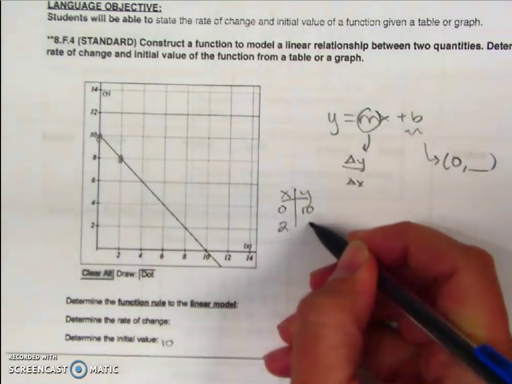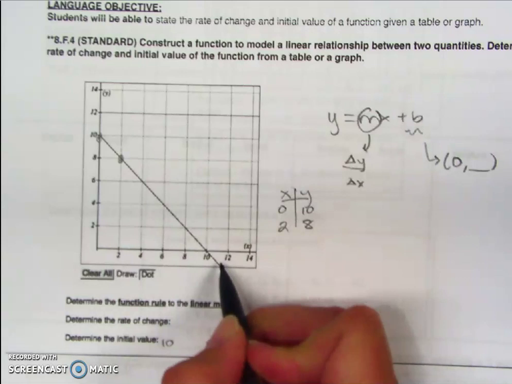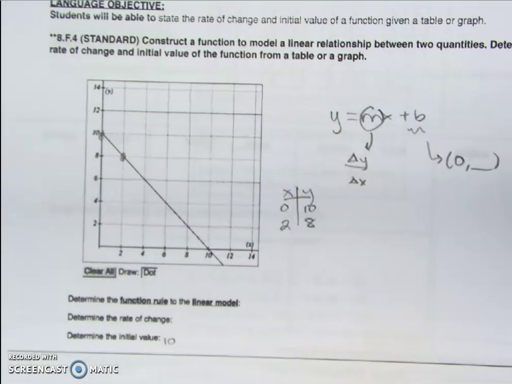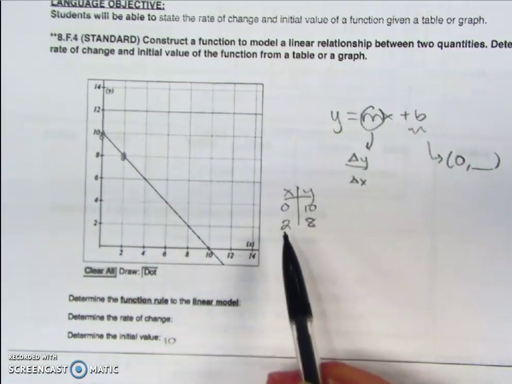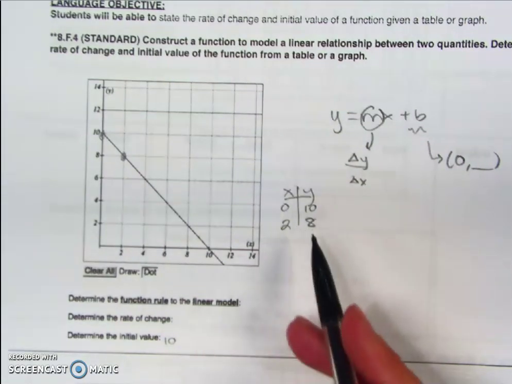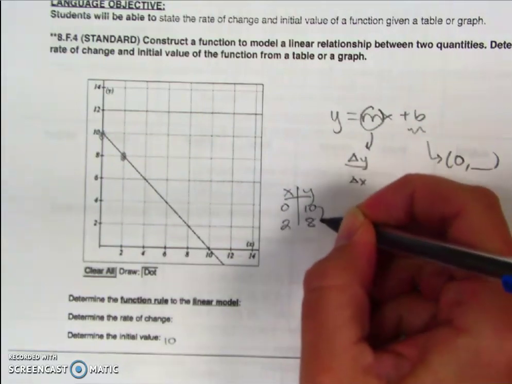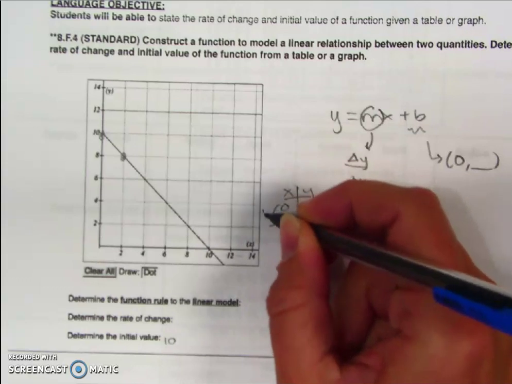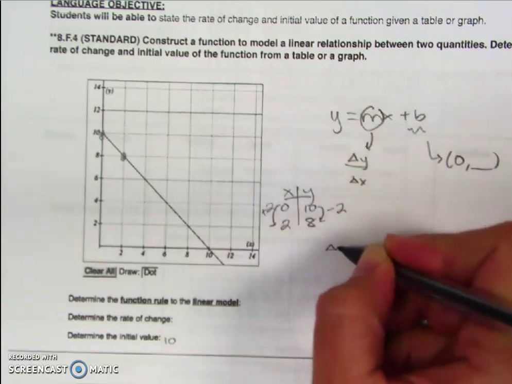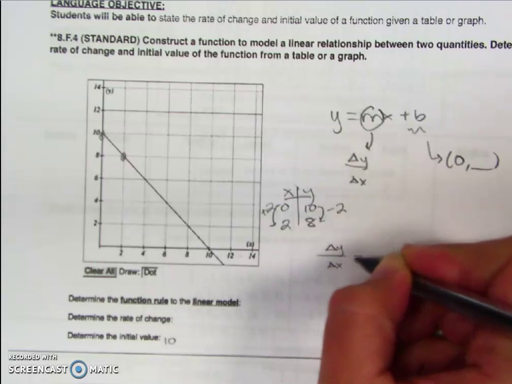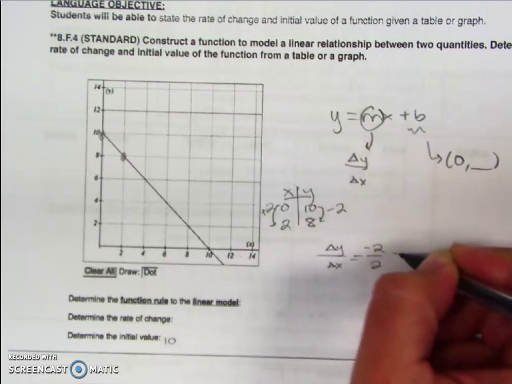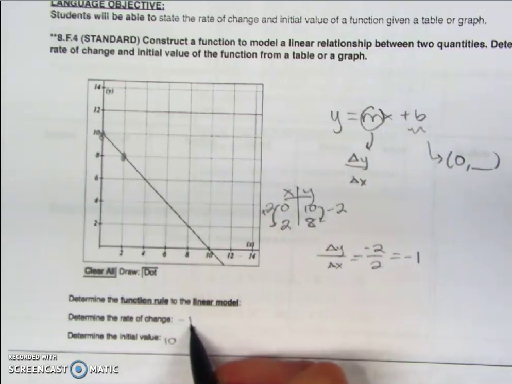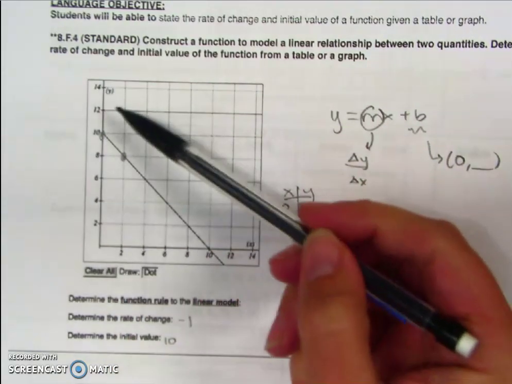Be careful because sometimes they change up the increments that they go by here. So this one went by 2s on both and not 1. So it's just best if you look for the ordered pairs and then you don't have to worry about it. All right, so change in y over change in x, 10 goes down to 8. So that went down 2 as x added 2. And so our change in y over change in x is going to be negative 2 over 2, which reduces down to negative 1. So our rate of change here is negative 1 y per x, whatever these are standing for.